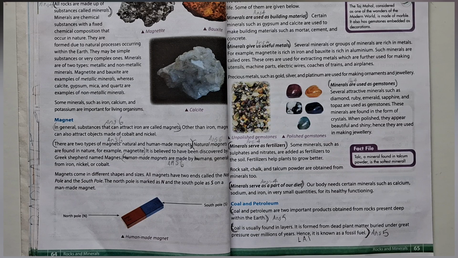Next one, minerals give us useful metals. Several minerals or groups of minerals are rich in a metal. For example, magnetite is rich in iron and bauxite is rich in aluminium. Such minerals are called ores. These ores are used for extracting metals, which are further used for making utensils, machine parts, electric wires, coaches of trains and airplanes.